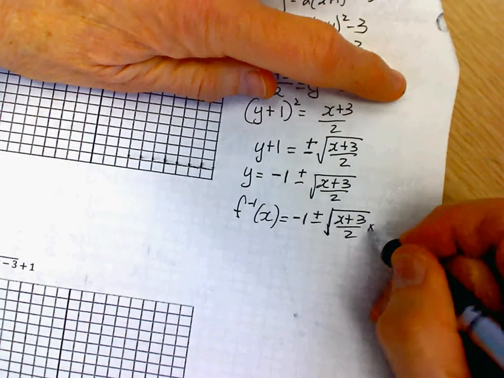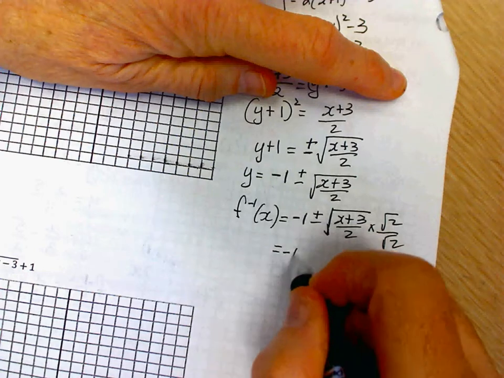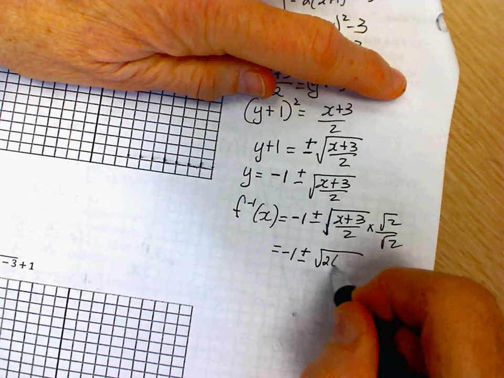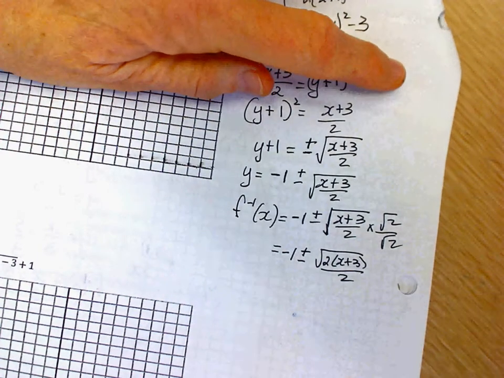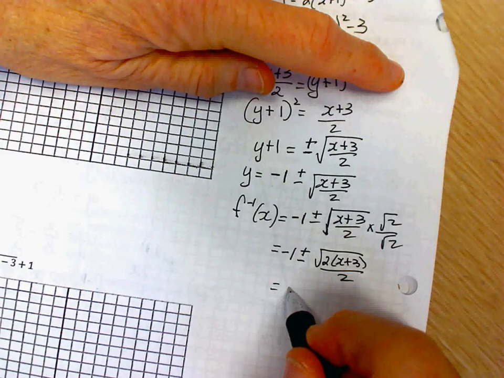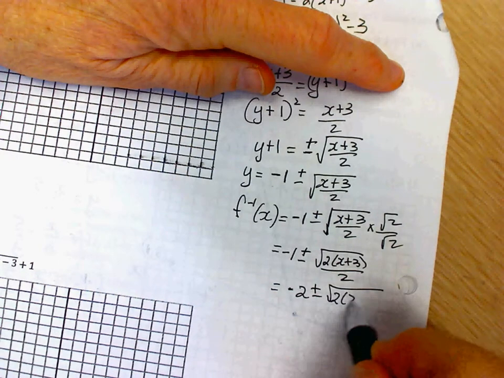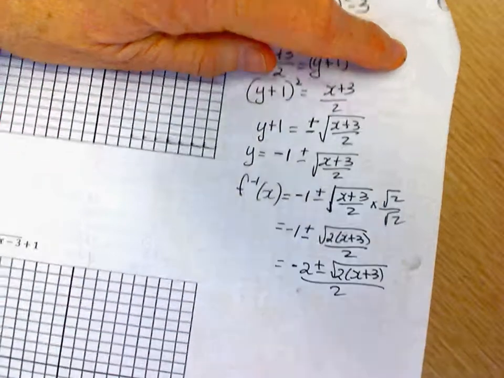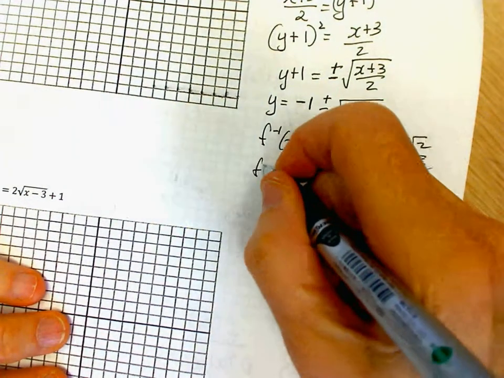This is going to be negative 1 plus or minus square root of 2 times (x plus 3) all over 2. And we could even say negative 2 plus or minus root 2 times (x plus 3) all over 2. So this is f minus 1, the inverse function.